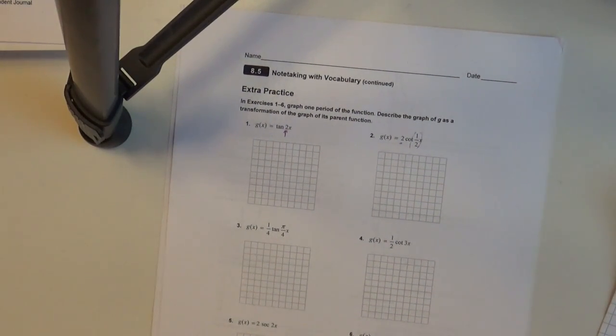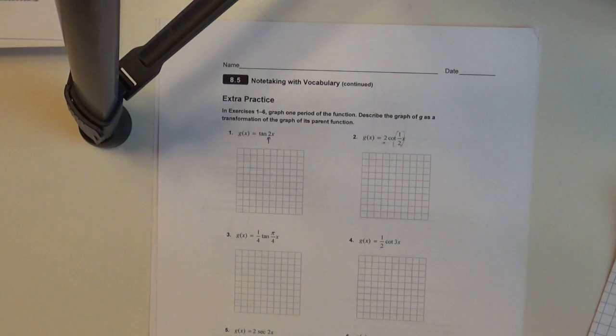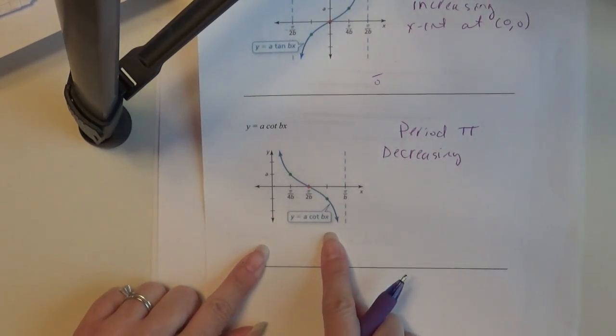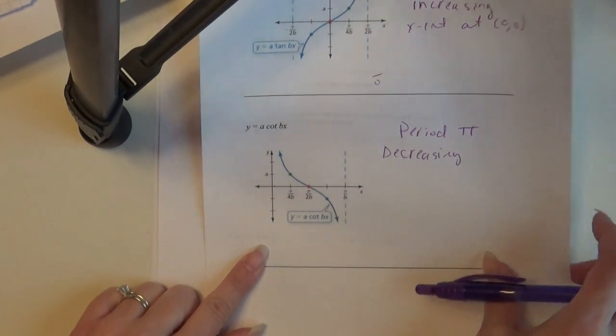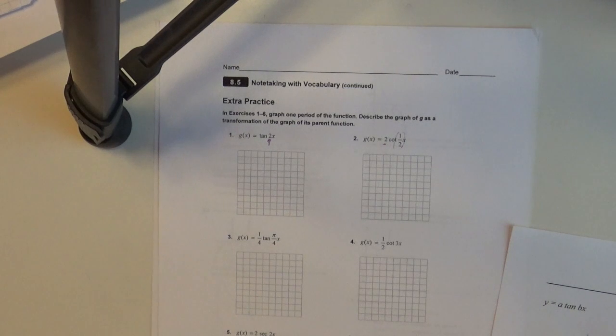Let's look at number 2. Number 2 is a cotangent function. Now you could go through and do the same work that you did in the exploration to obtain the graph of the cotangent function, but I am providing that graph to you. So this is the parent function, cotangent, right here. We're going to use this to help us graph number 2, which is 2 times cotangent of 1/2 x.